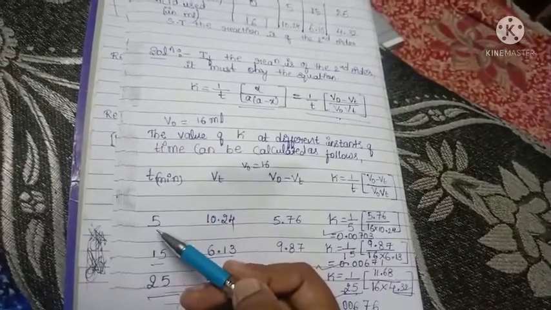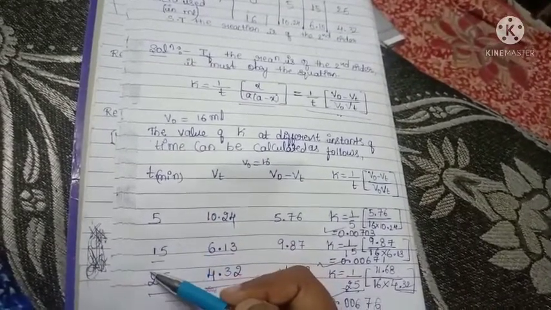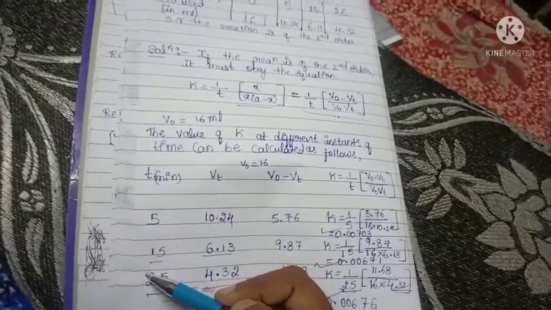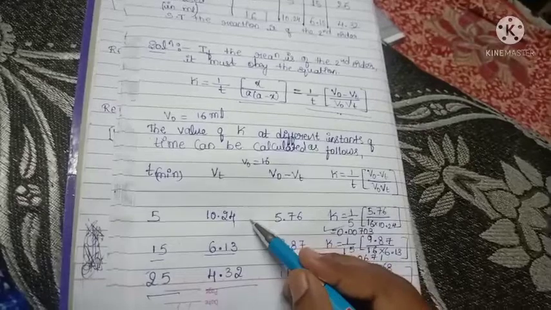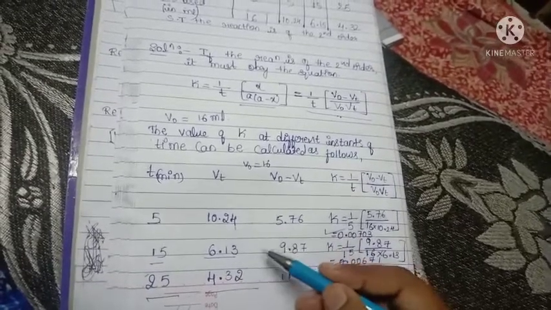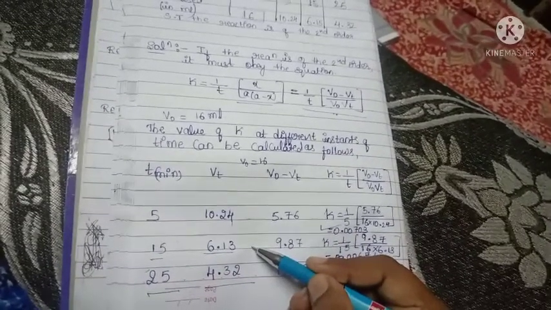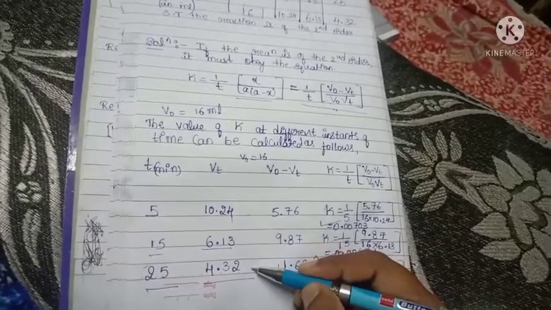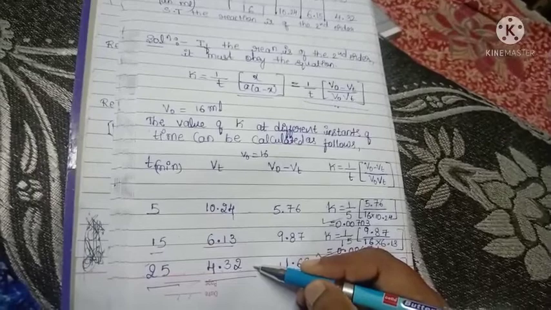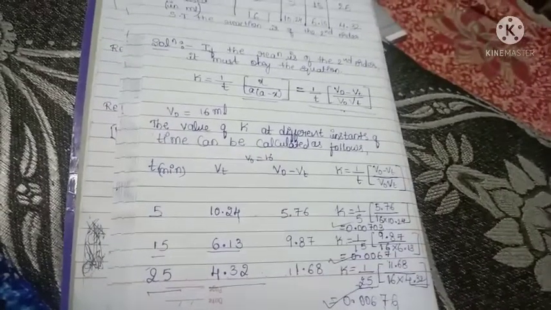Time in minutes, that is 5, 15, 25. This is given. Then Vt for 5 minutes is 10.24, for 15 minutes it is 6.13, for 25 minutes it is 4.32.